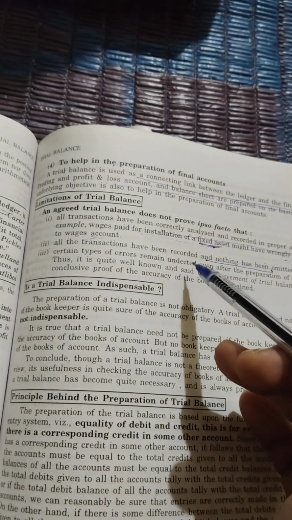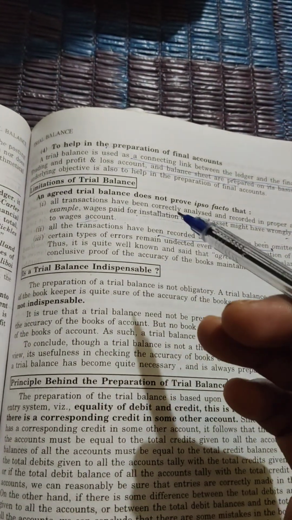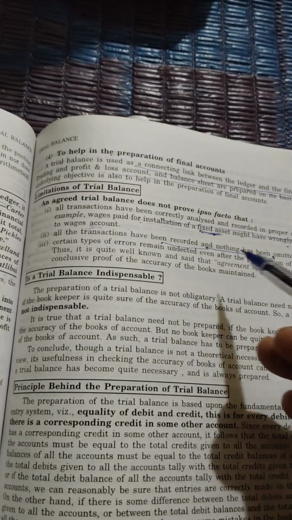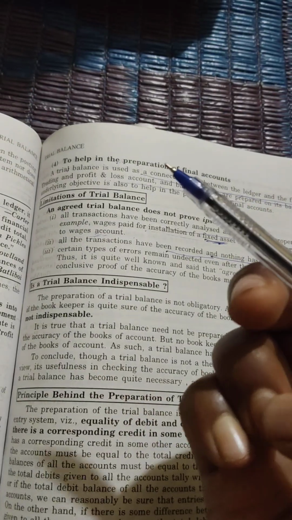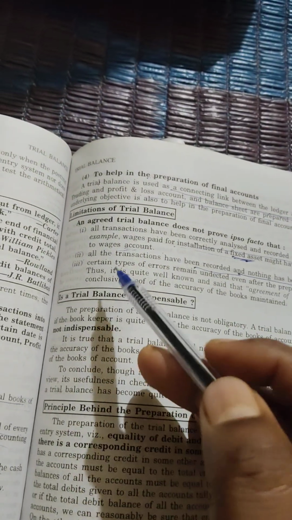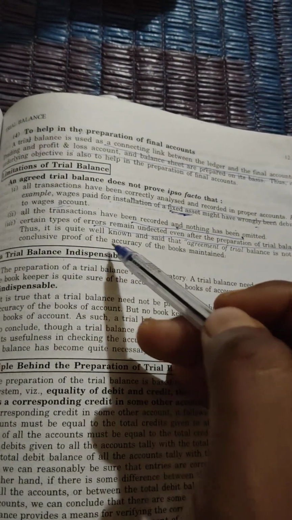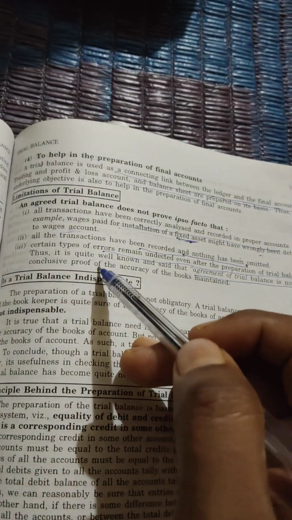Also, it doesn't show that all the transactions are recorded. For example, if one entry is omitted, that doesn't cause a mismatch in the trial balance either. If one debit and the corresponding credit are not recorded, that means it is wrong, right? But the trial balance will not show that. Certain types of error remain undetected even after preparation of the trial balance. It is well known that agreement of the trial balance is not conclusive proof of accuracy.